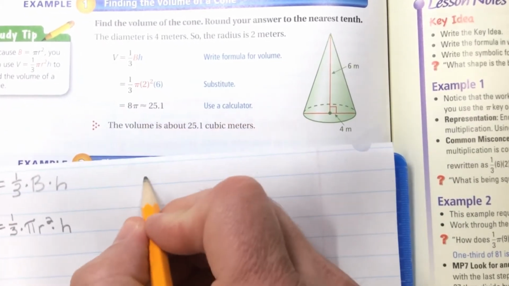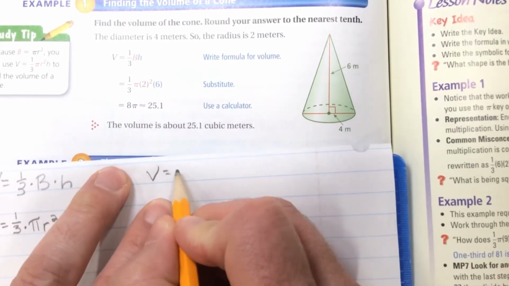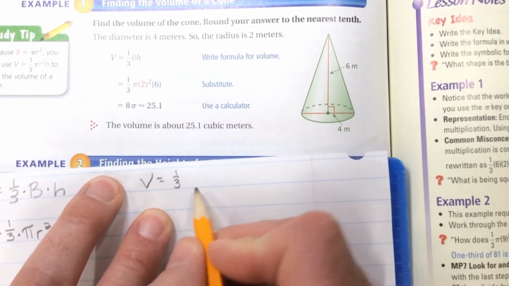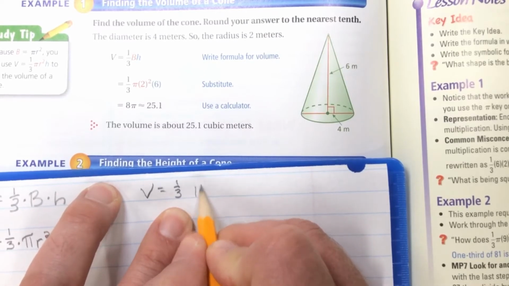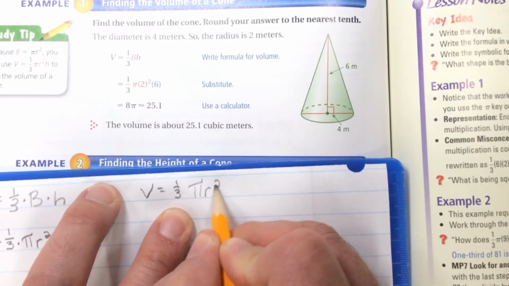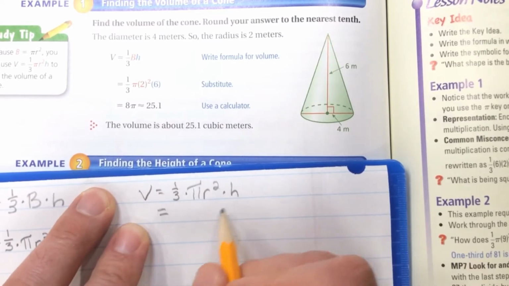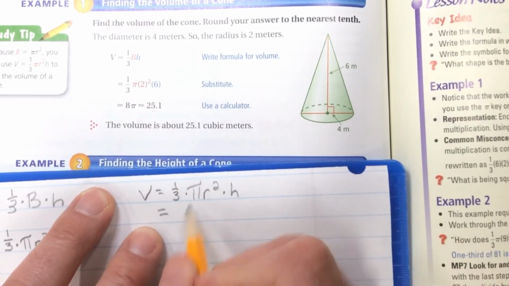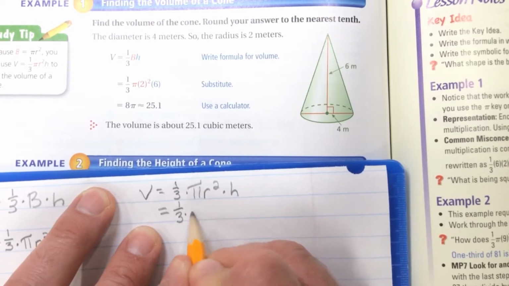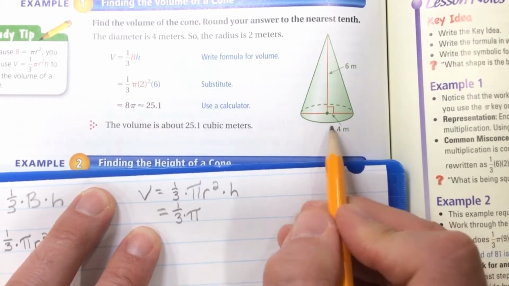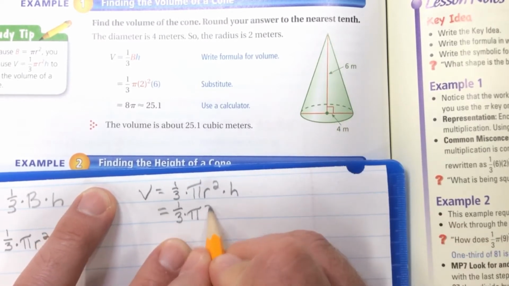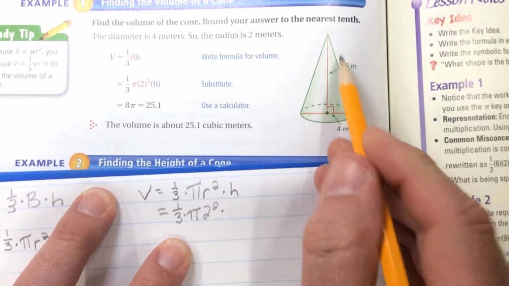So we put volume equals 1/3 pi r squared times the height. Here we can put 1/3 times pi. The radius is not 4. The radius is only going to be 2. So 2 squared times the height, which is 6.